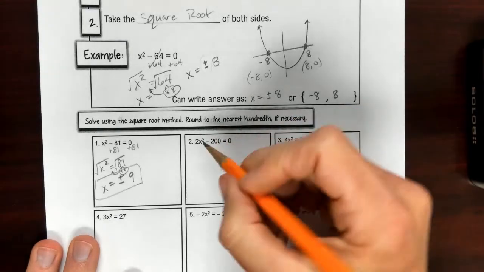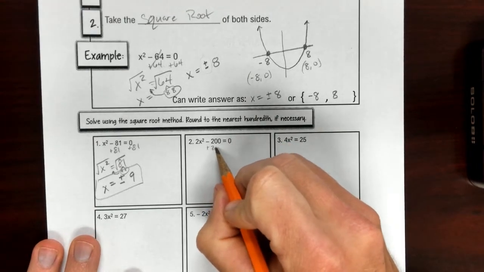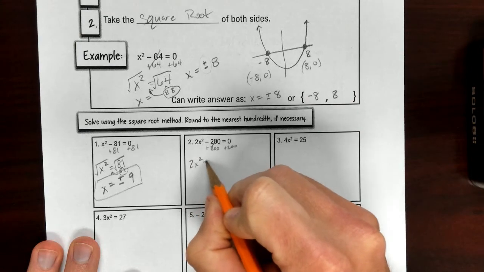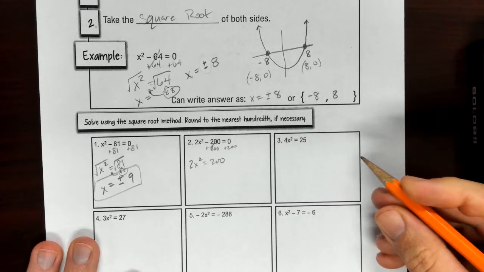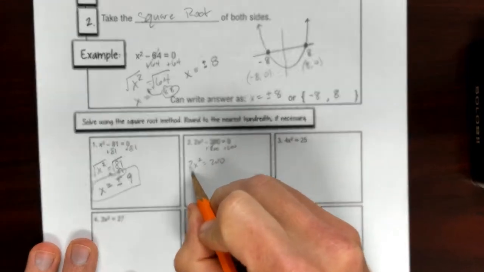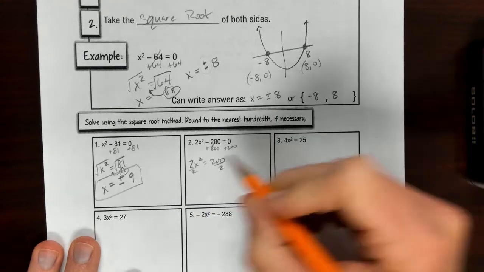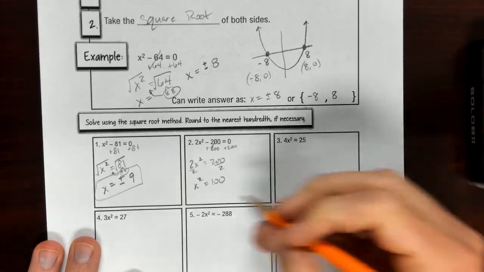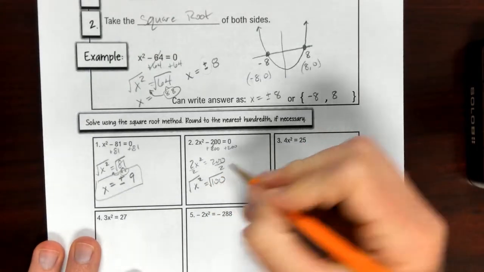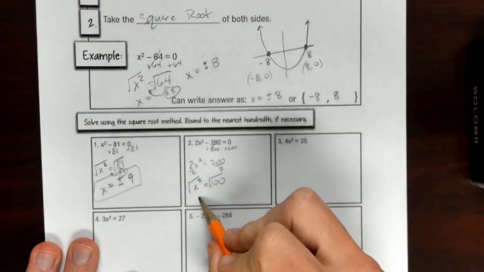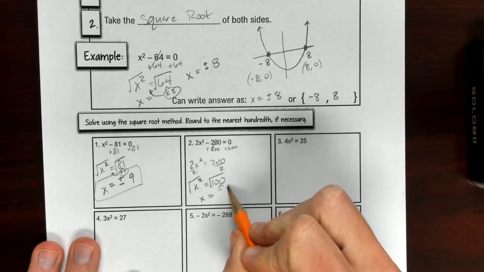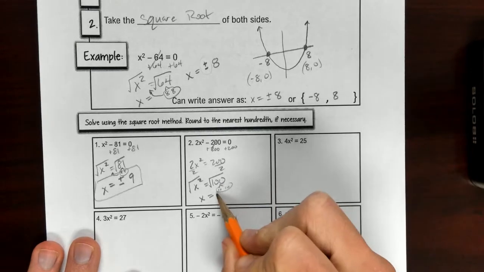Number 2, same thing. I want to isolate for x squared. So the first step is going to be to add 200 to both sides. That goes away. I've got 2x squared equals 200. Still haven't isolated for x squared. Now I need to divide by 2 to get x squared by itself. So I get x squared equals 100. Now once again, I'm going to take the square root. So the square root of x squared is x. So x equals the square root of 100. That's a perfect square also. So plus or minus 10.